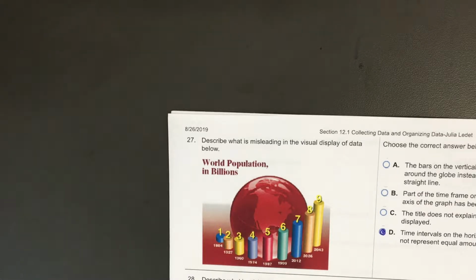1927. So over 100 years passed between 1 billion and 2 billion people. Then 1960, 3 billion people. 1974, 4 billion people. 13 years later, 5 billion people.